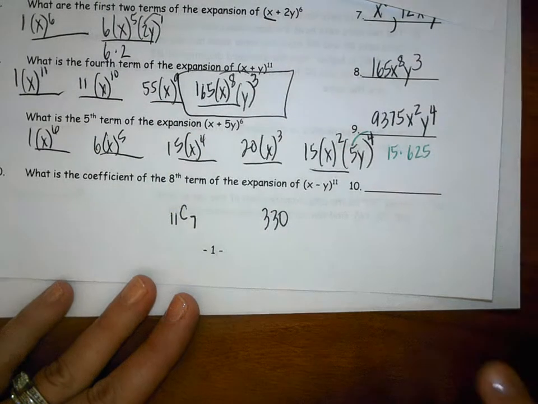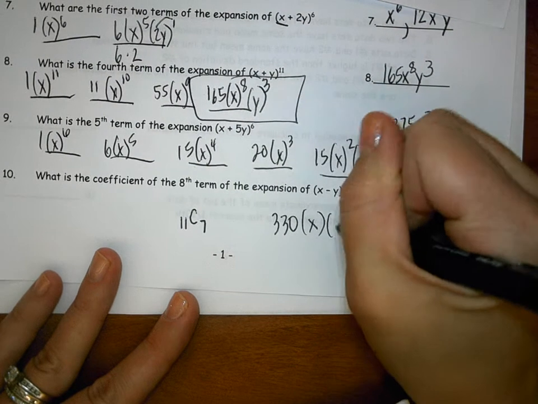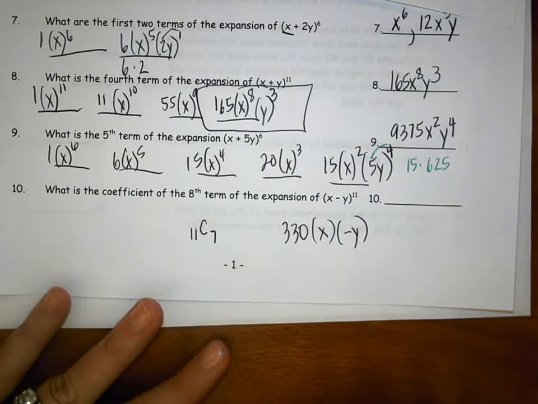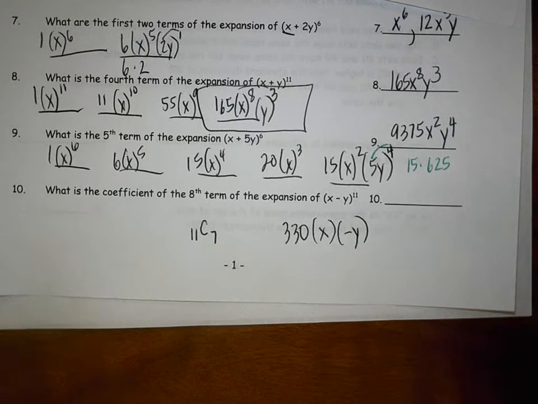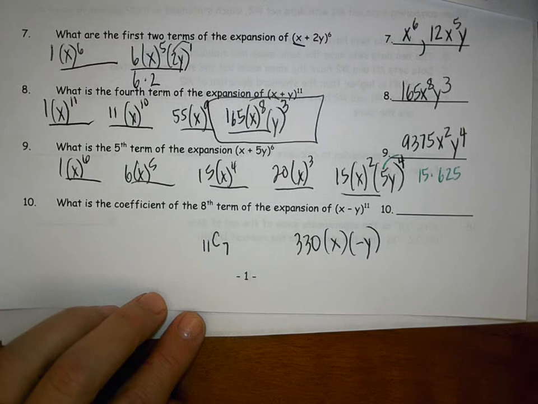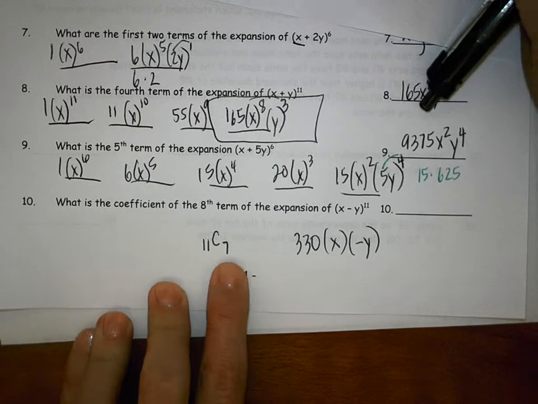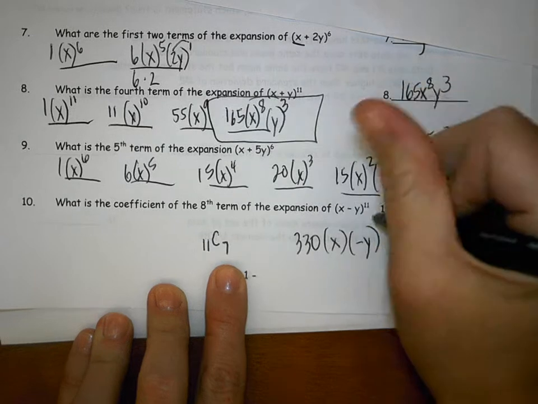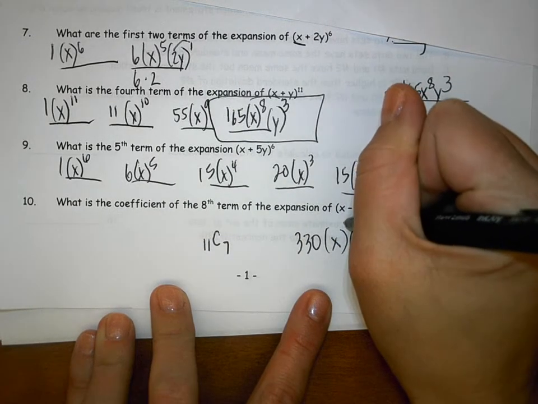Okay, so the number is 330, and then this is going to be x to some power, and then we're going to have negative y to some power. So I don't know, maybe there's an easy way. If you're not sure, I might count out. Wouldn't the y be 7? Yes. This number always matches this exponent. So this would be a 7, and that means this one would be a 4.